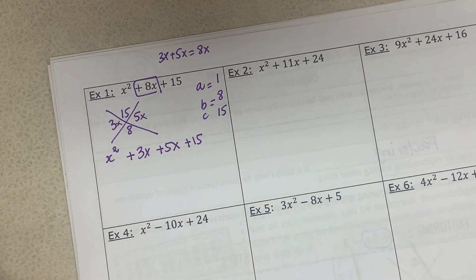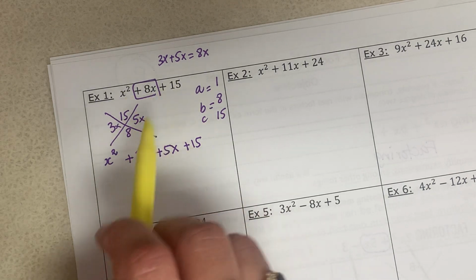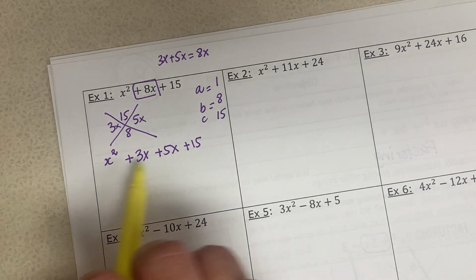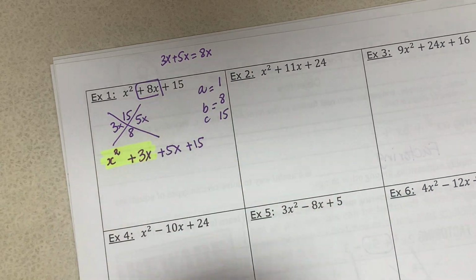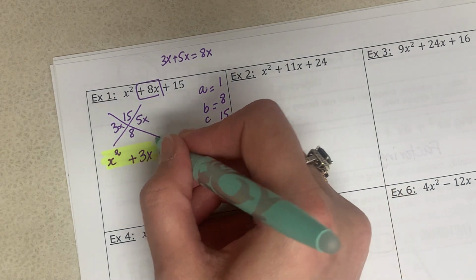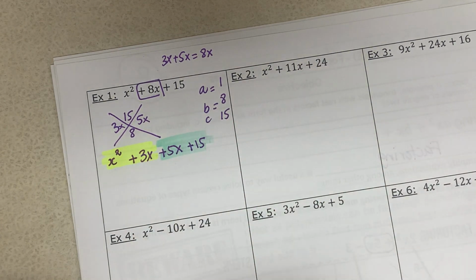Why am I doing that? Because in grouping, I need to make two groups. And how will I make two groups? When I have 4 terms. So if this is a trinomial and I'm making it into a polynomial of 4 terms, I need 4 terms. So this is going to be my first group, and this is going to be my second group.